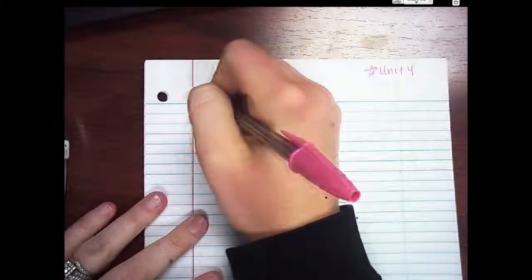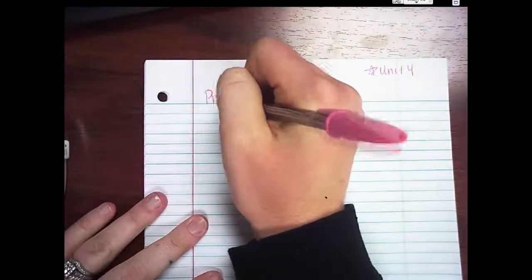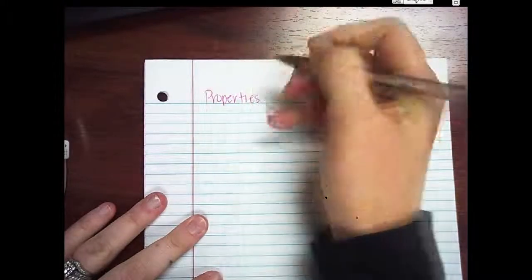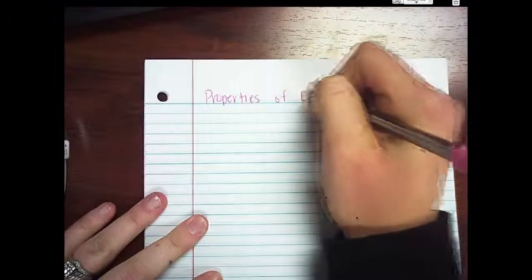All right, guys, we are starting Unit 4 today. So it's all about polynomials, but we're going to first talk about our properties of exponents.